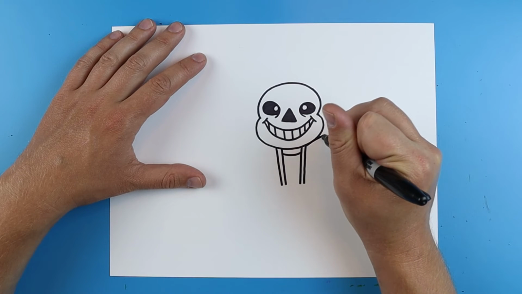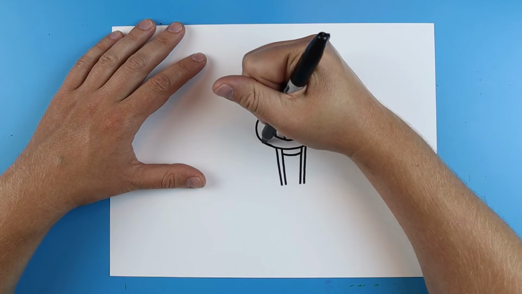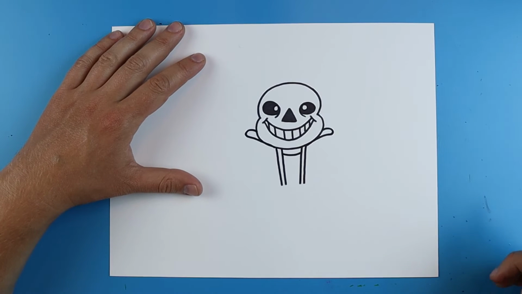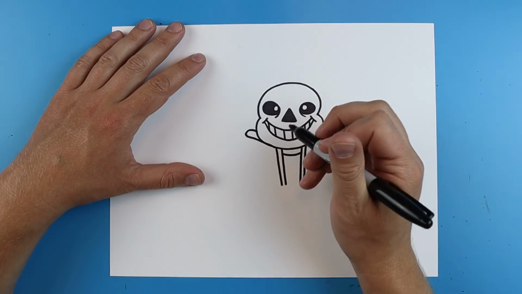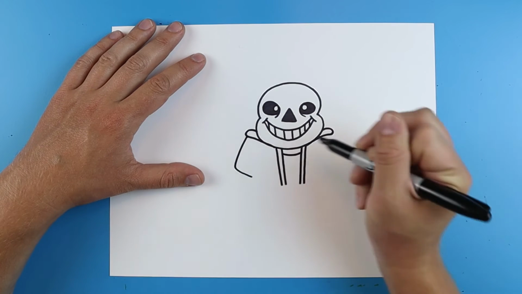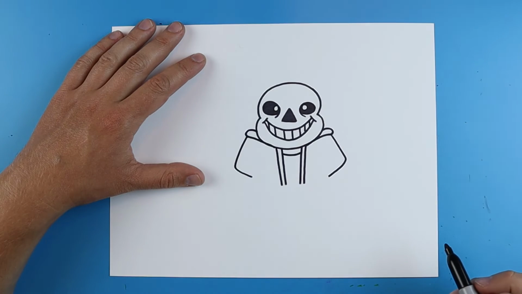Now, starting here, I'm going to make a little line that goes out, and that's going to curve back. And then another little one that goes out, and then it's just going to curve back. Then right here, I'm going to draw a line that goes down and in for his arm. And then one right here. It's going to go down and then in.